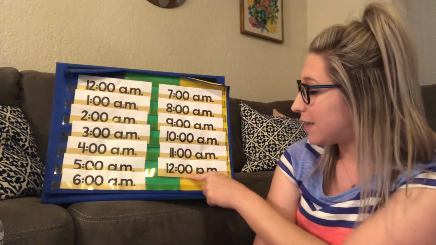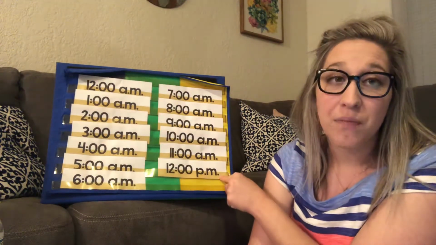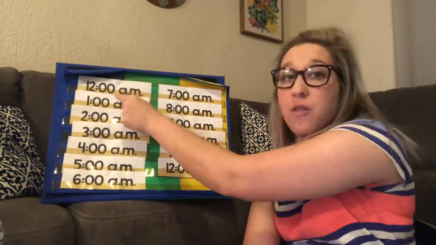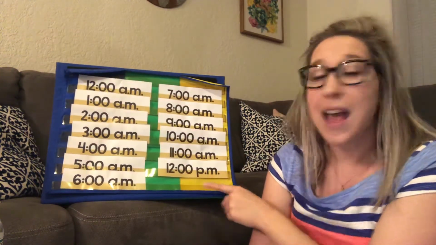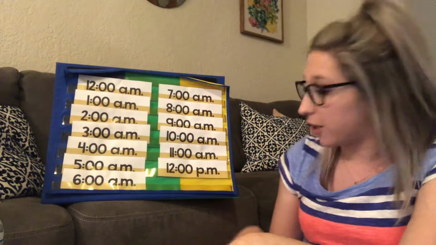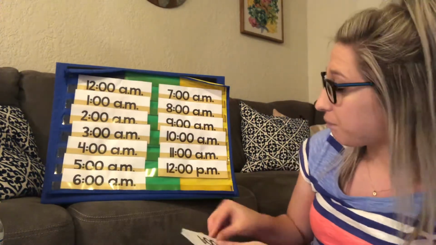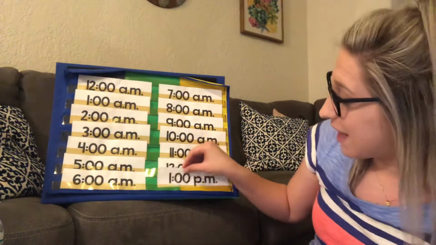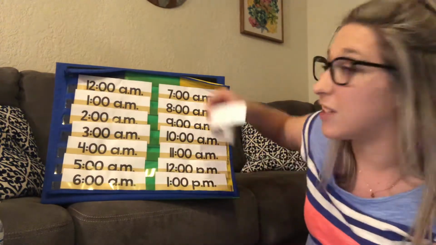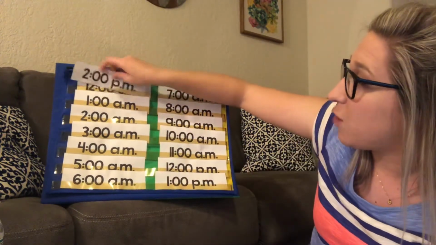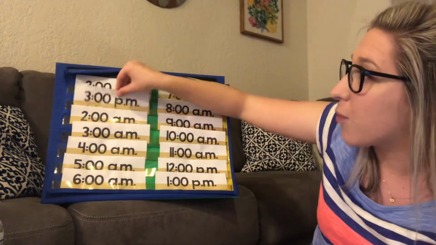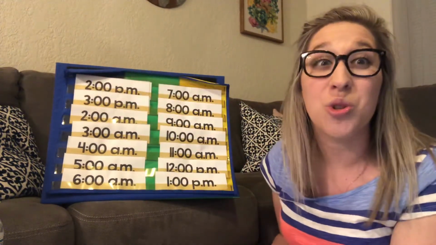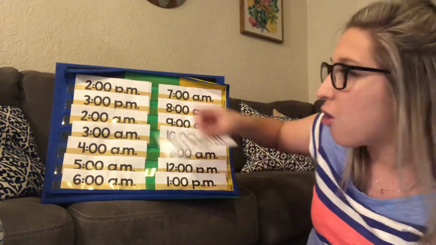Now if you notice it says 12 p.m. Okay, we have switched from the a.m. to the p.m. We got back to 12. And then it would go back in order from 12 p.m. to 1 p.m. And that's kind of when we were going to our specials like PE. 2 p.m. we were finishing up specials, beginning win time. 3 p.m. was when we finished school and we would go home.